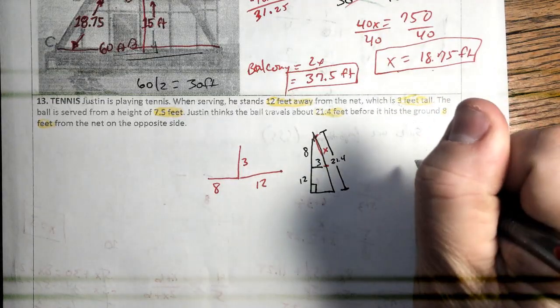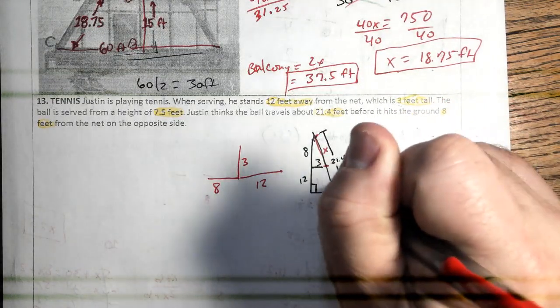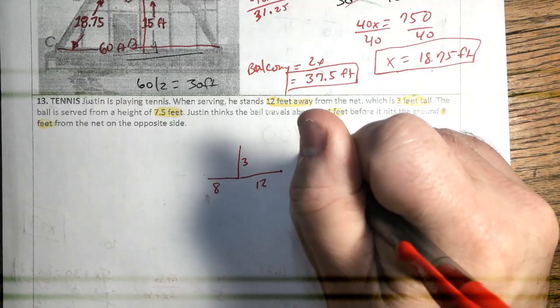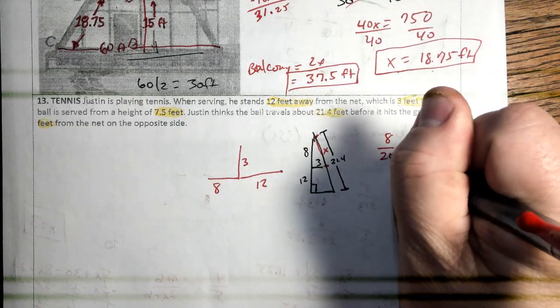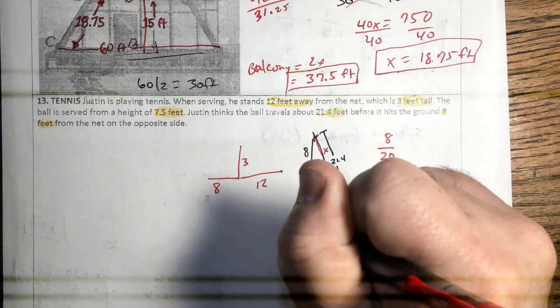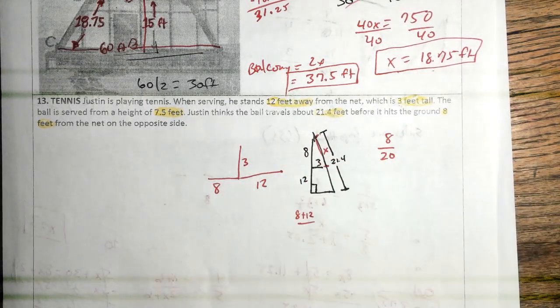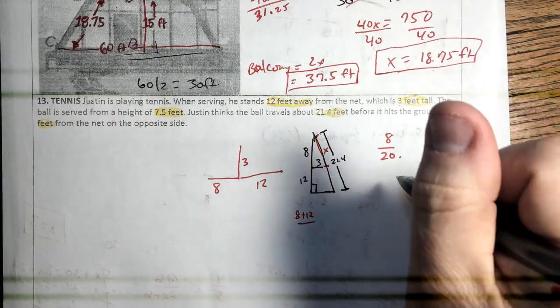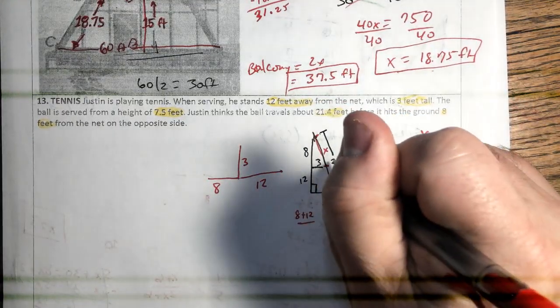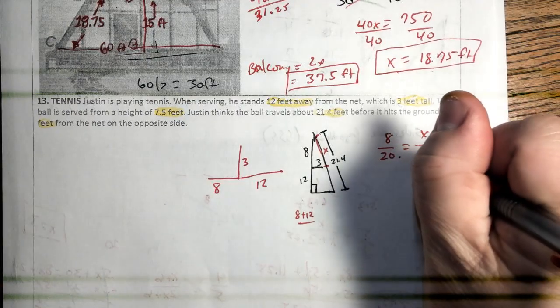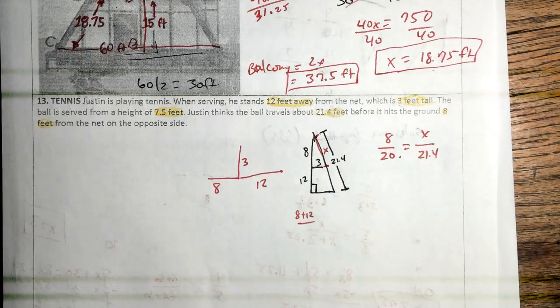So we're going to use 8. So 8 to the whole length. So 8 over 20, because it's 8 plus 12. That's where we get the 20. To x, so this one over 21.4. Then we're going to cross multiply.